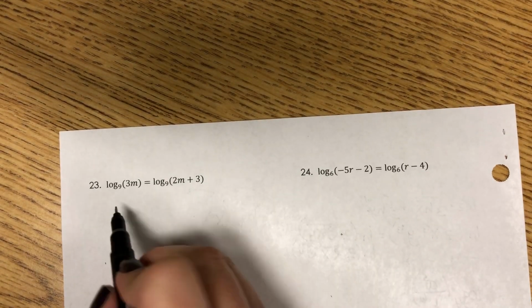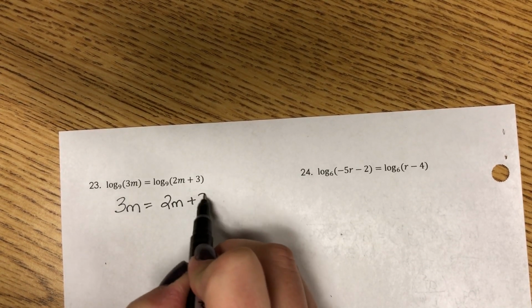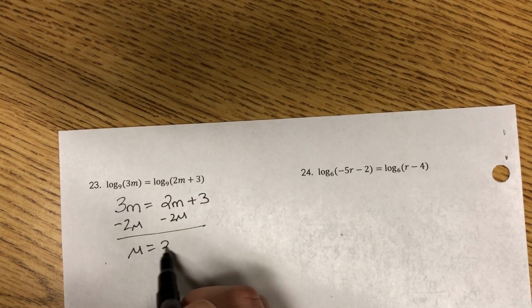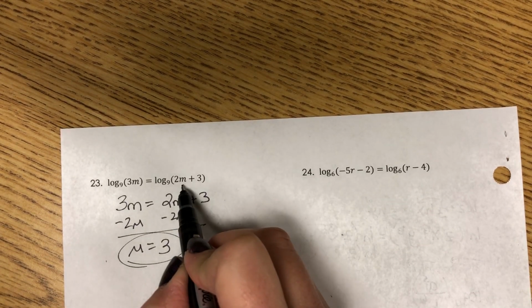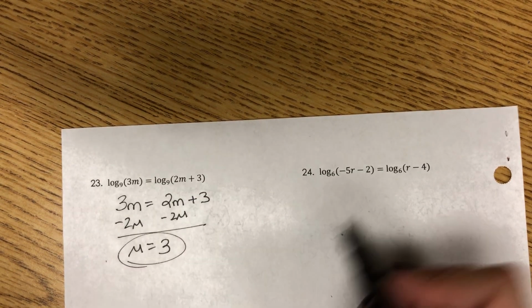Number 23. The log bases are the same. M equals 3. If I plug that in, I get a positive value. 9, positive, we're good.